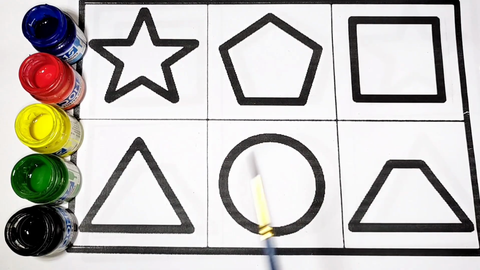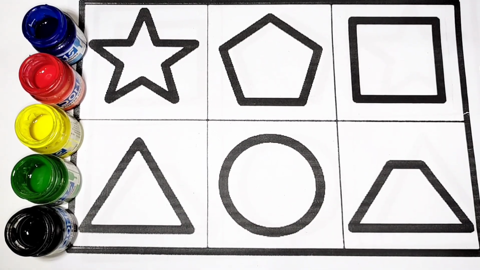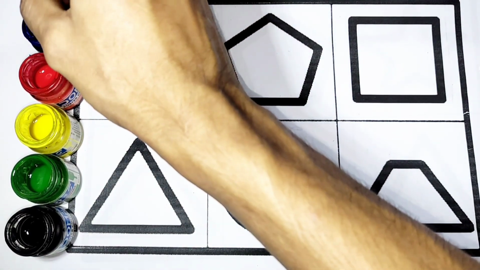Today we are drawing and coloring 2D shapes. First we are coloring the shape of star and now we are using blue color.